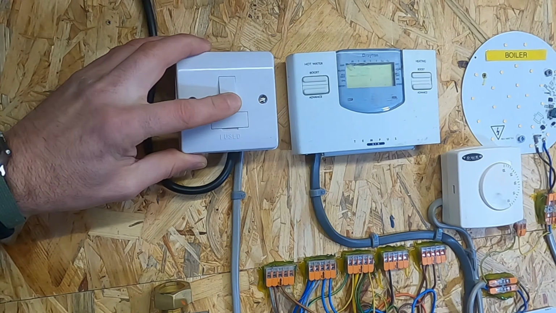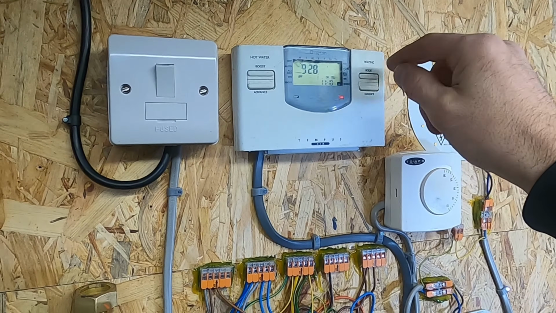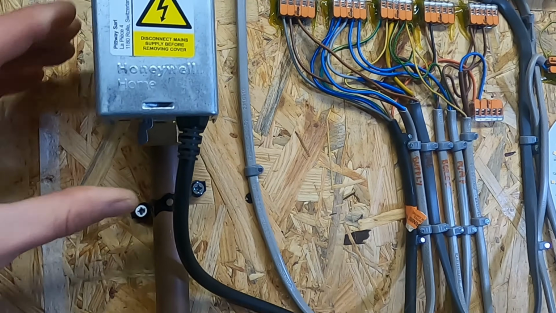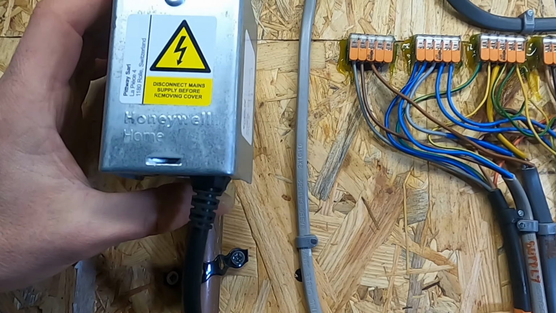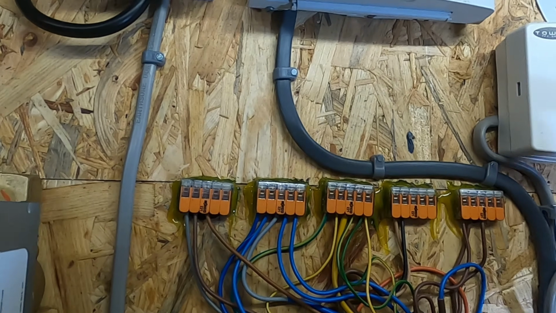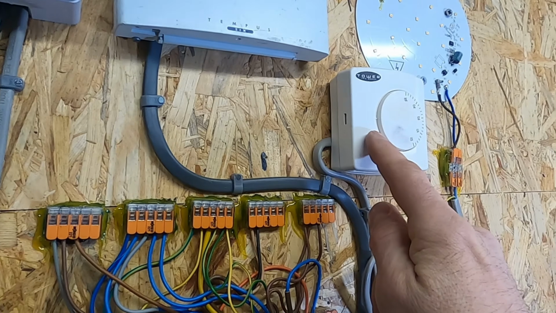So now if we turn on the system and then we call for heat, basically the 2-port valve should open. Yes. And now it's sending a signal to the thermostat. But the thermostat's saying that the room is already at the temperature we want.